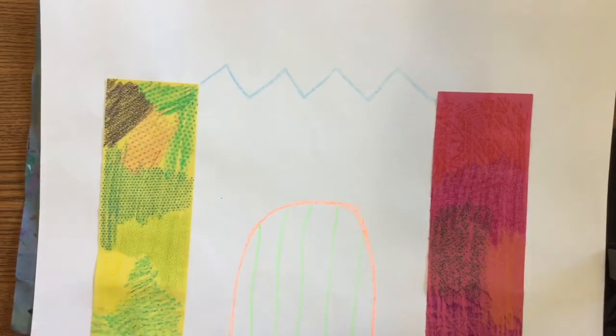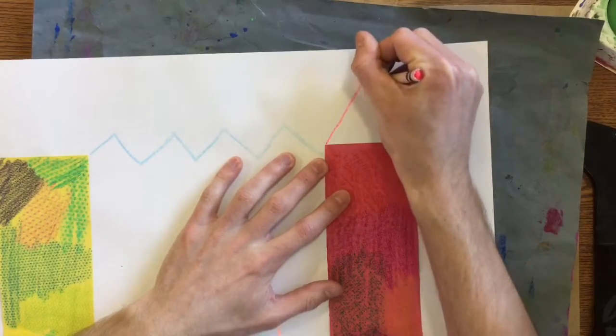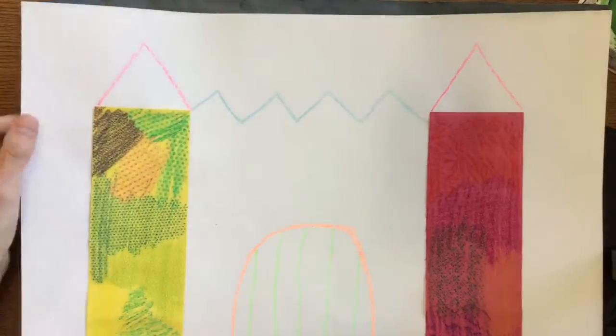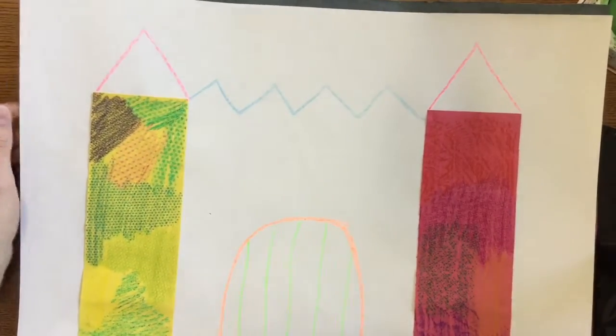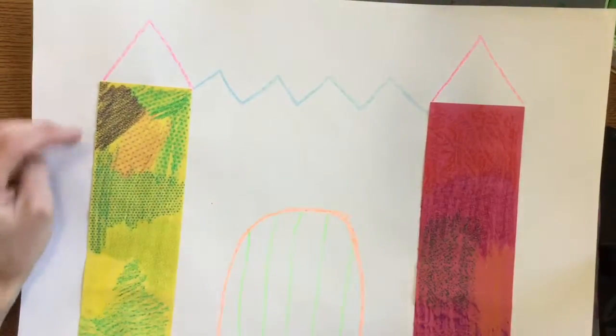The last thing I need to do before moving on to the next step is I need to draw two triangles. One at the top of each tower. 1 and 2. So there I've got my tower. I did the door, I did the top of it, and I did the two triangles.